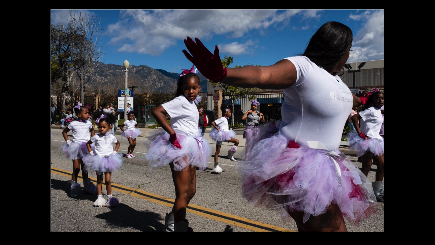Now, this is another image that isn't successful for me. This was actually during the parade. And I noticed that the woman who was in the lead of these girls was extending her arm out and sort of directing the girls behind her. And so I knew I wanted to use her hand in the frame.